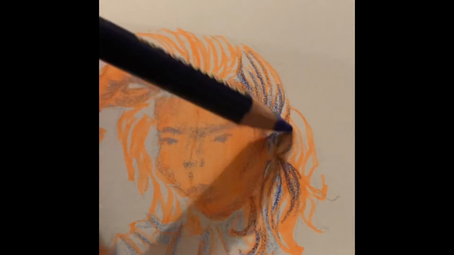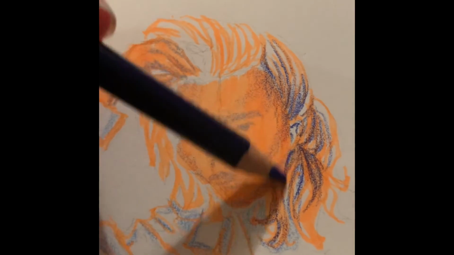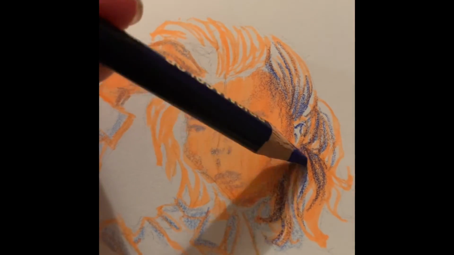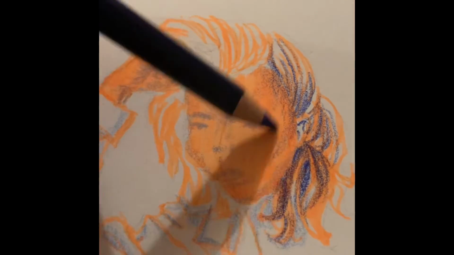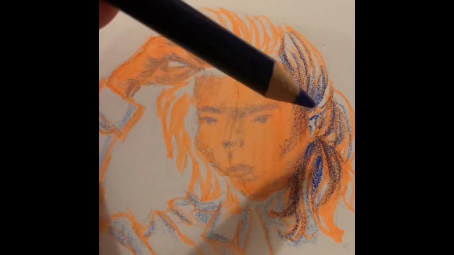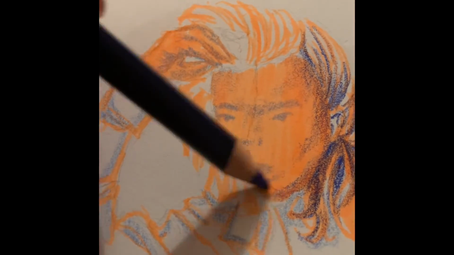Consider paying attention to the eyes, the nose, the pupil of the eye. How dark does it look in the picture? The hair always has different values in it and texture, and I want you guys to try and define that in your drawings.